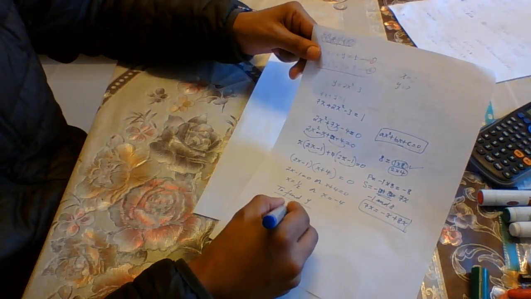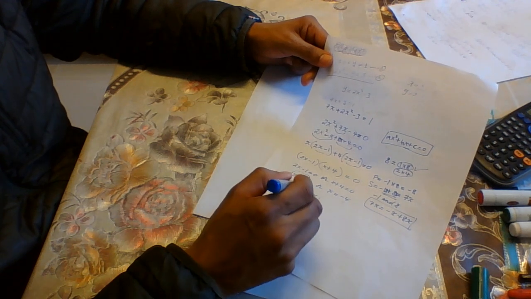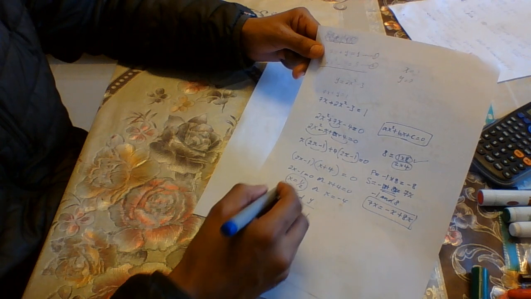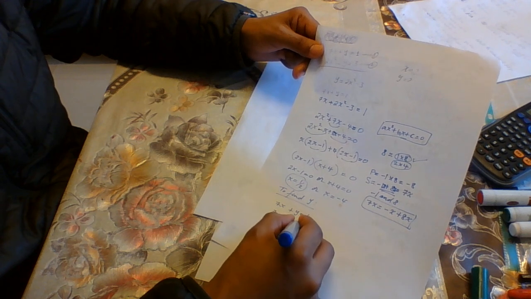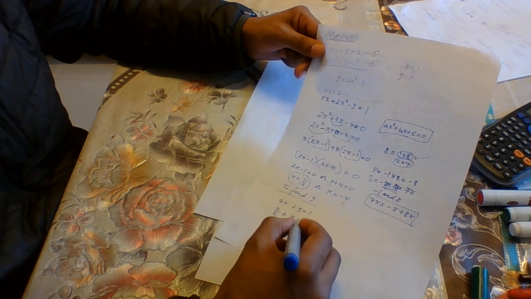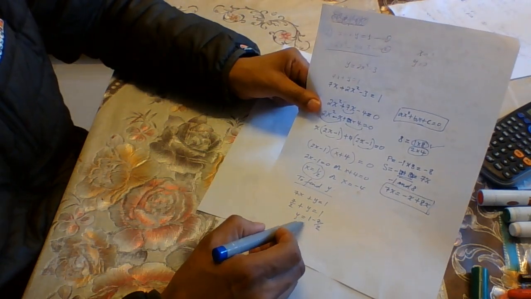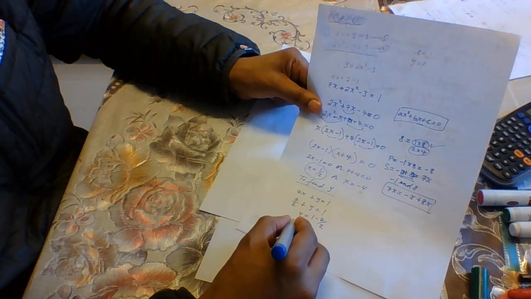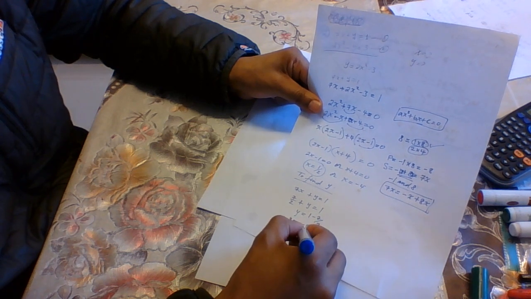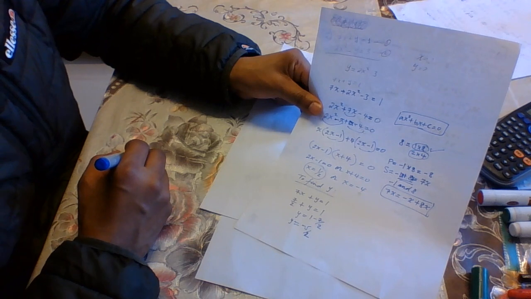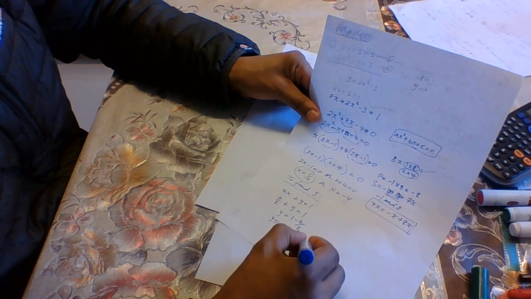Let's take x equal to half first. So 7 times half is 7 over 2 plus y is equal to 1. So y equals 1 minus 7 over 2. This is like 2 over 2, so it will be minus 5 over 2, which is the same as minus 2.5.